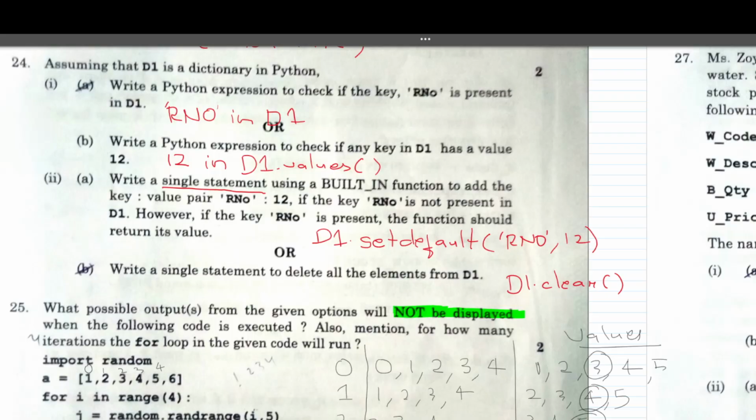Now it says B. Here it says can 2 be coming? 2, 2, 4, 5. Okay, 2 will be coming. Yes, 4 will also be coming. 5 will also be coming. So B will also not be the correct option.